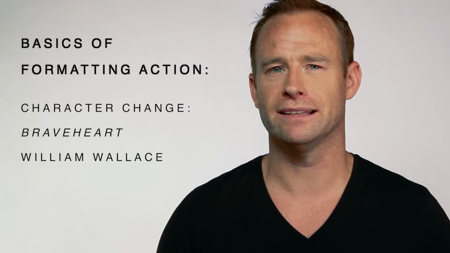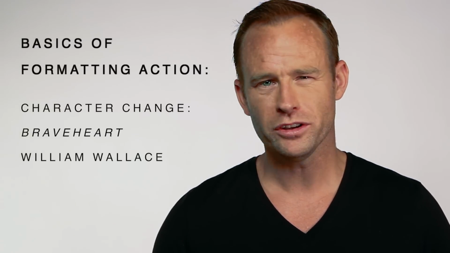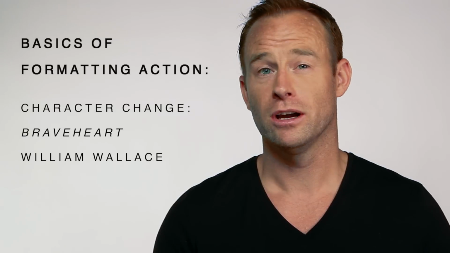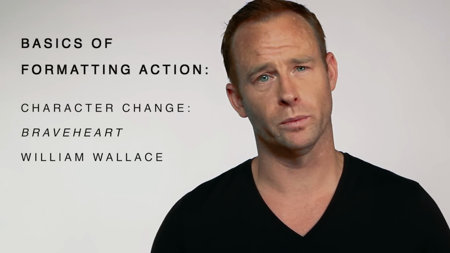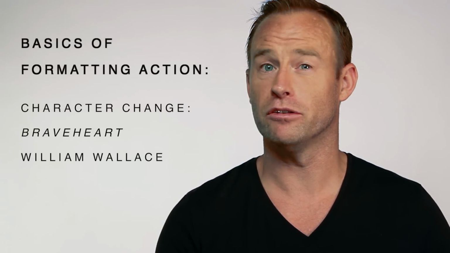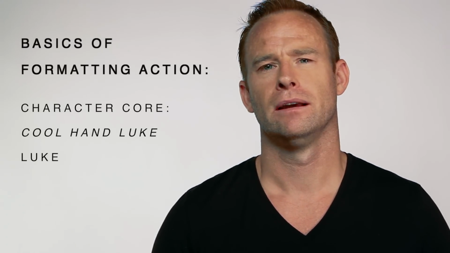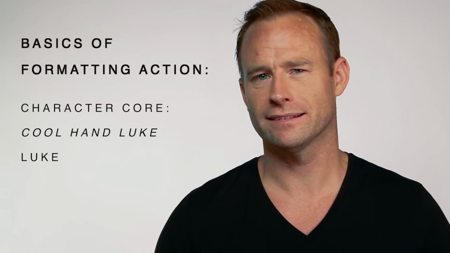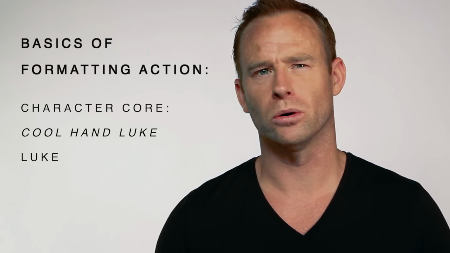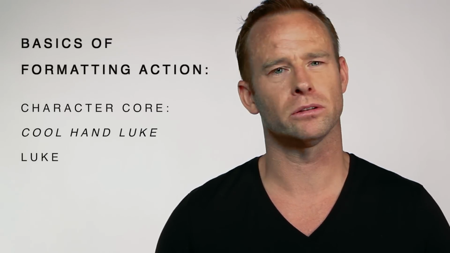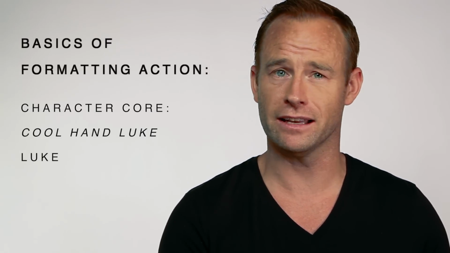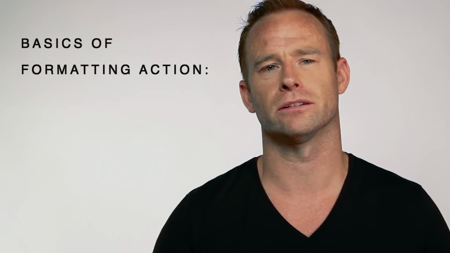In Mel Gibson's 1995 epic Braveheart, William Wallace undergoes a character change when an English commander publicly executes his bride, which provokes William, ultimately sending him down the warrior's path. And in the 1967 classic Cool Hand Luke, Luke's character core is demonstrated, showing that no amount of physical, emotional, or psychological action pitted against him will break his rebellious nature.